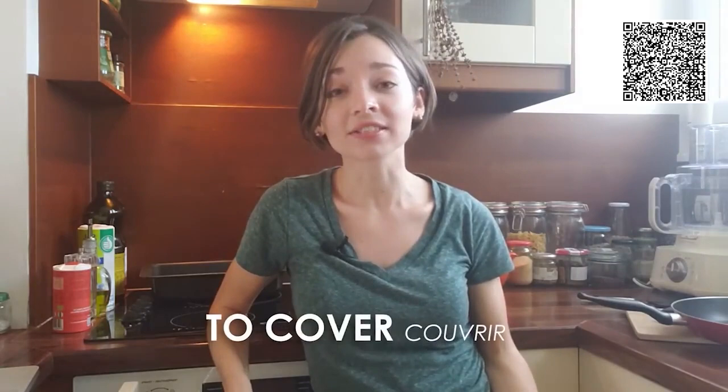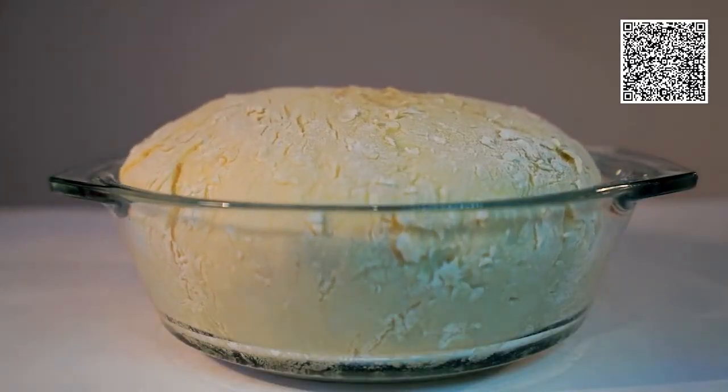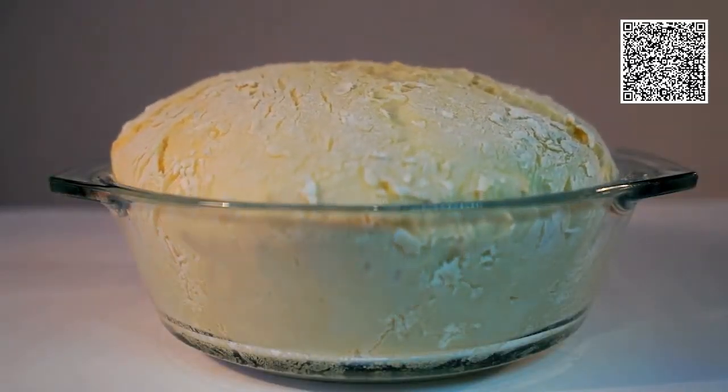You might see in a recipe that you need to cover also. So cover. Here I'm covering the pot with a lid. You can also cover with a towel, so that's cover. Another verb to know is rise, and this is important for bread. Bread will rise in the oven or rise from the yeast. Avec la levure, ça va faire ça, ça va lever, rise.